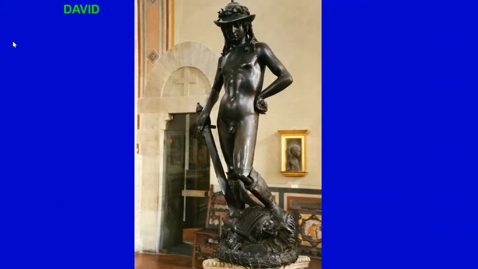So here is Donatello's sculpture of David. And what I want you to notice is that this is David. He has the sword in his hand, and he has the rock in the other hand, and he is standing over the head of Goliath. That's Goliath's head down at the bottom by his feet. Now, one of the things that I get from students is that he looks very effeminate. And so let me discuss that for a second.